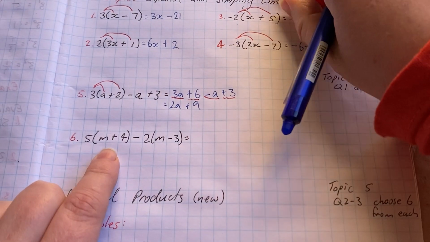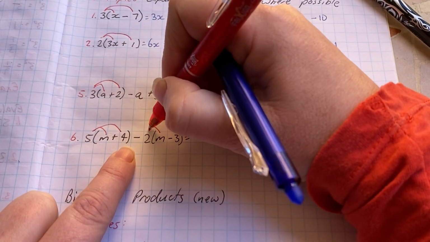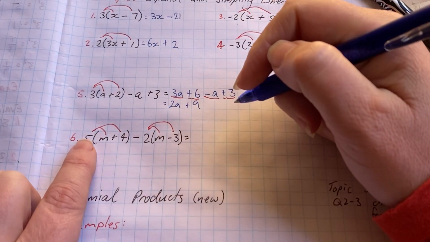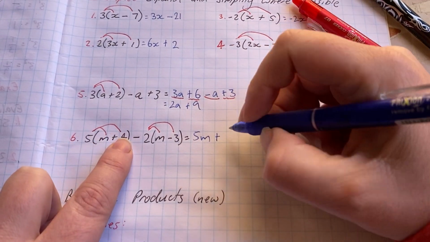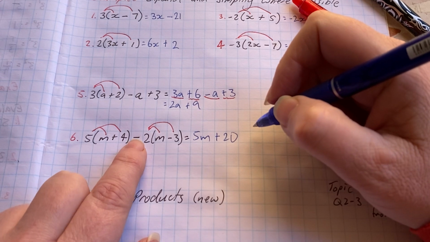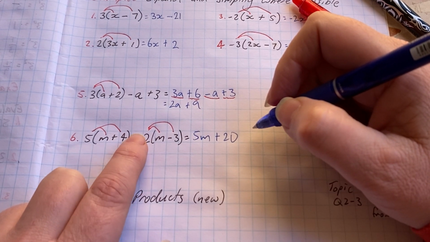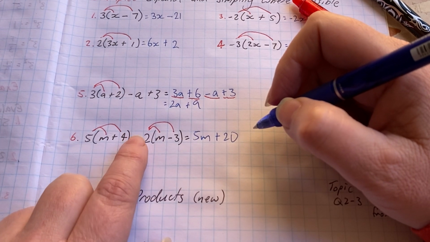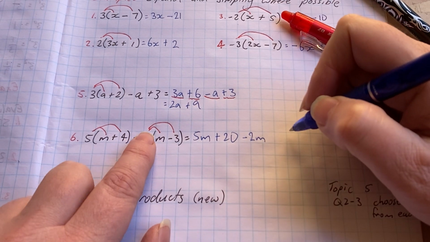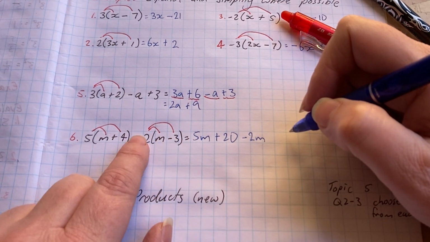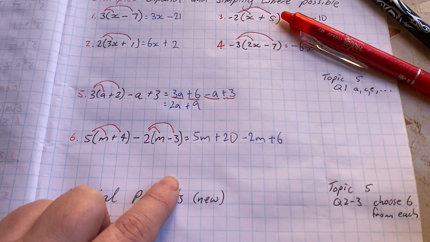Here's another example. This one's got 2 brackets, but it's the same idea. So expand the brackets first, always draw in the little rainbows. So 5 times m is 5m, plus 5 times 4 is 20. Now we've got to be a bit careful here with this minus. This minus belongs to the 2, so we're multiplying these things by a negative. So it's negative 2 times m is minus 2m, and negative 2 times negative 3, we're multiplying 2 minuses, so we get a plus. 2 times 3 is 6.